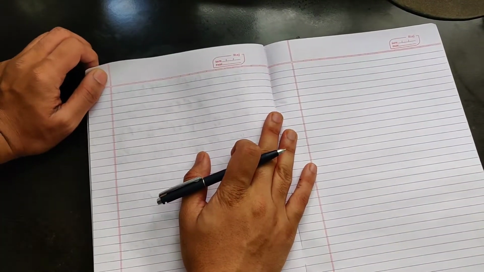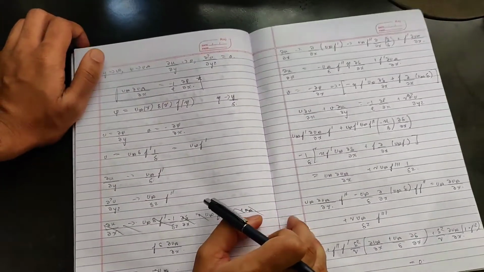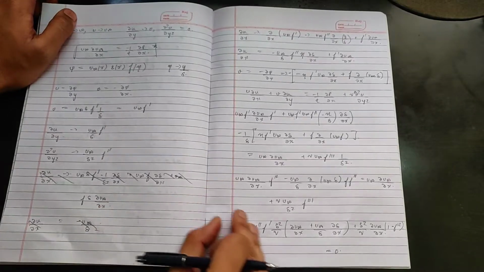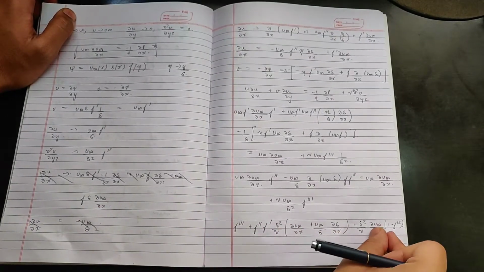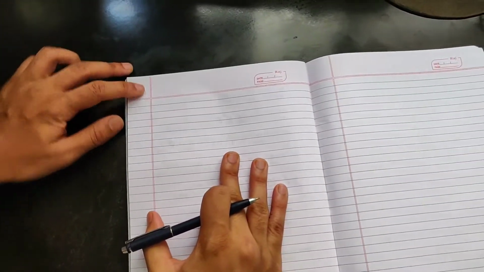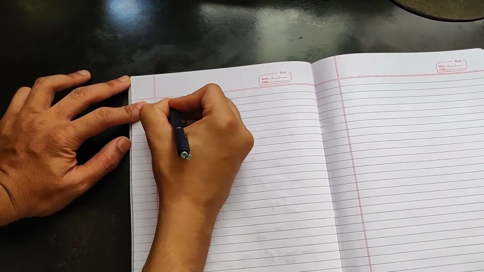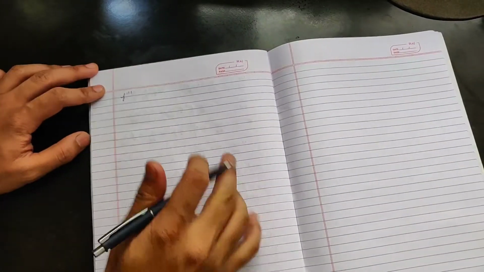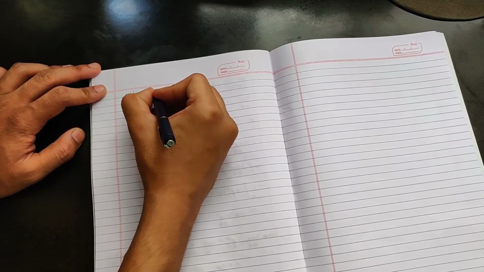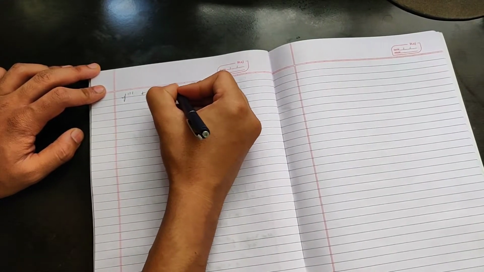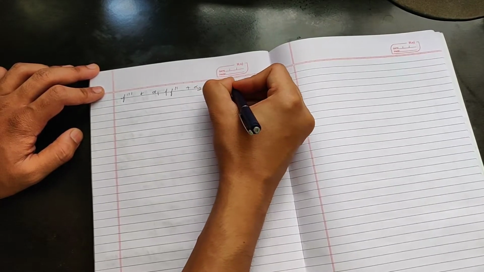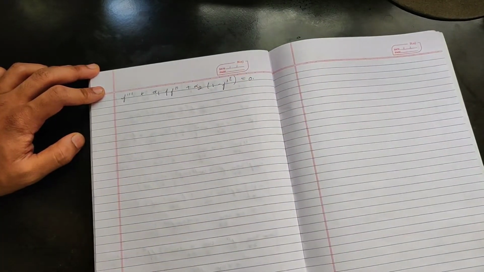Okay, so if we express this as alpha 1 and this as alpha 2, what we would finally have is f triple dash plus, let us say, alpha 1 f double dash plus alpha 2 1 minus f dash whole square equal to 0.